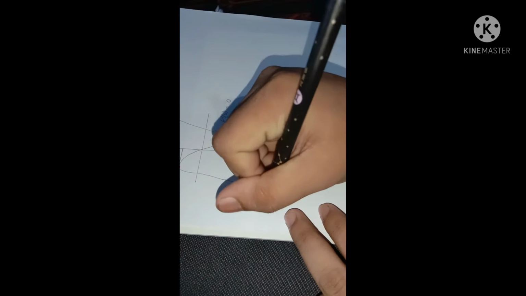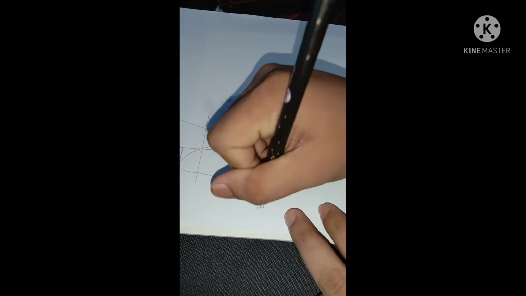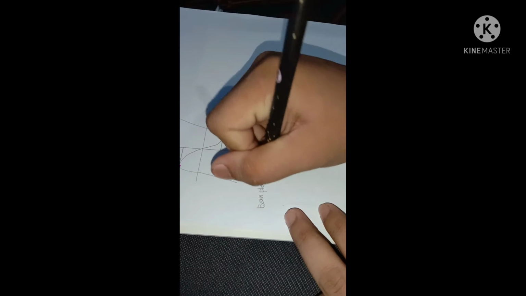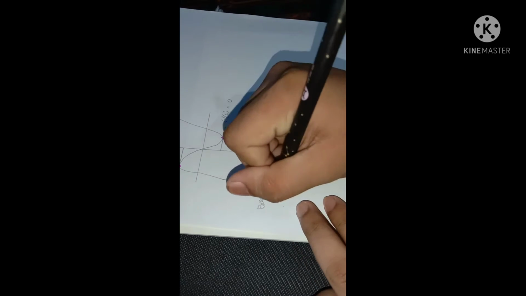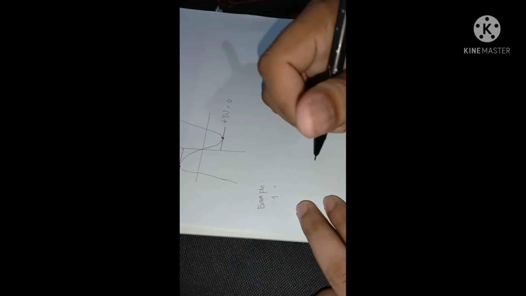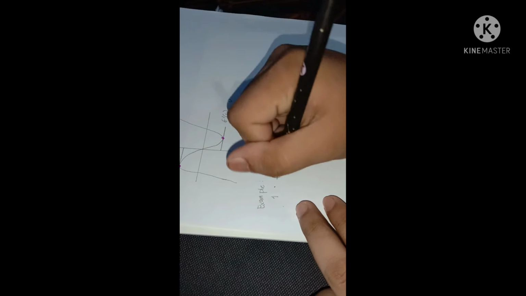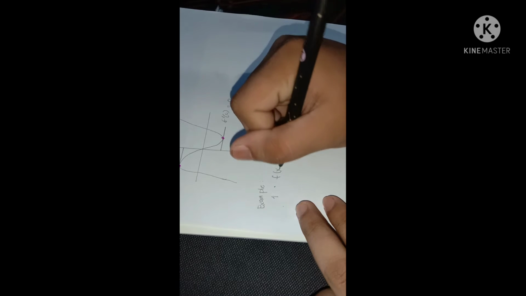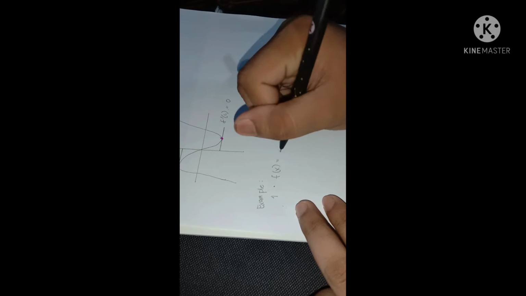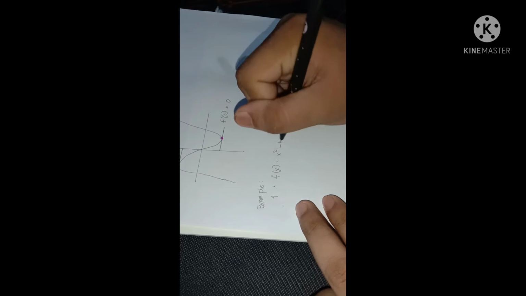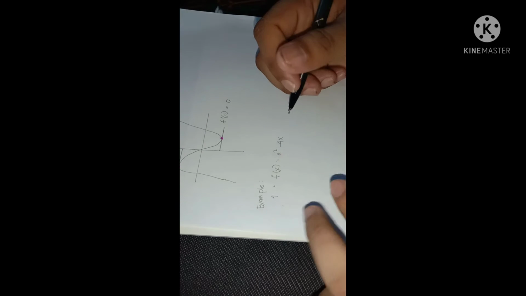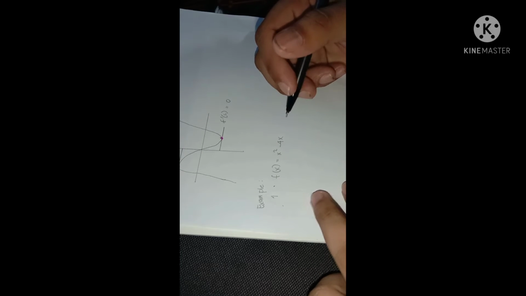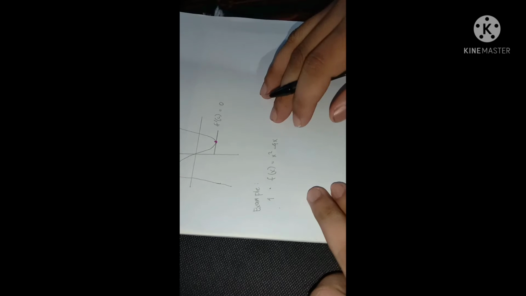For example, example number 1: we have a function f(x) equals x squared minus 4x. The first step in finding the maxima or the minima is to find the first derivative.